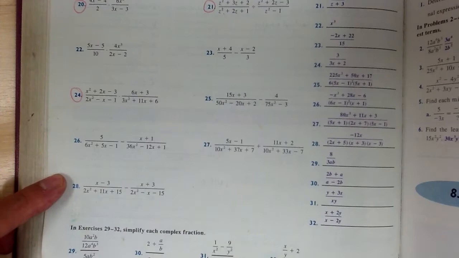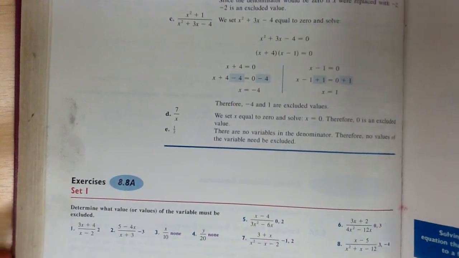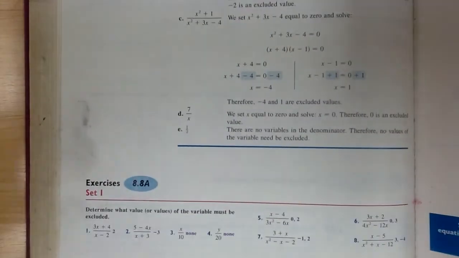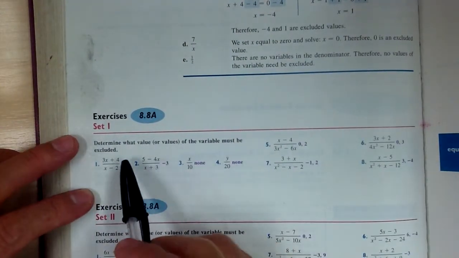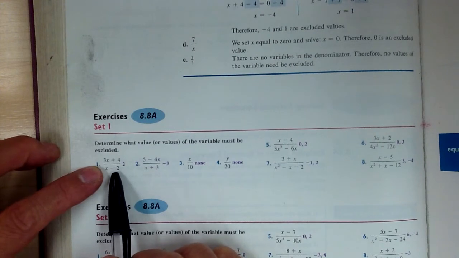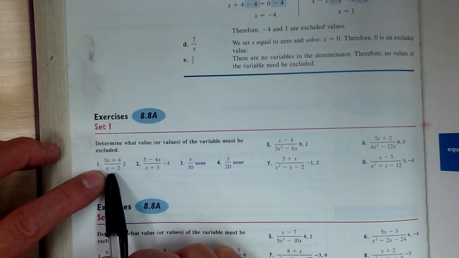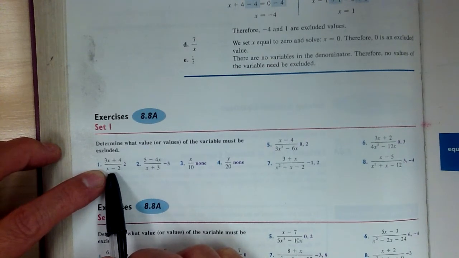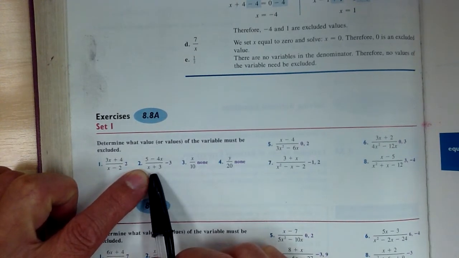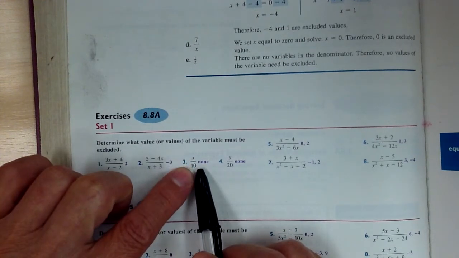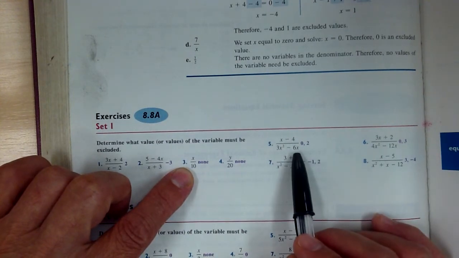Okay, now if you go back to the section, look on page 420 over here. The excluded value would be 2. Okay, so 2 is not allowed. Over here, the excluded value is negative 3, because negative 3 is not allowed. This one has no excluded value because there's no variable on the bottom. Again, an excluded value means you cannot have a denominator equal to 0.